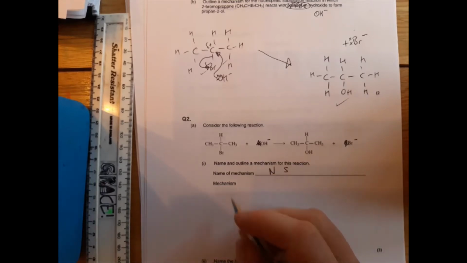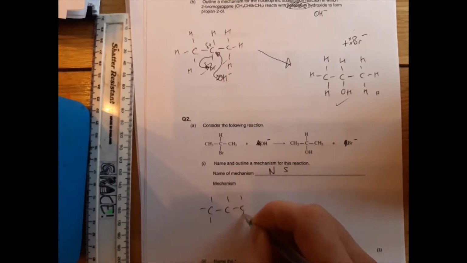Name and outline the mechanism for this reaction. Well, the OH- is obviously replacing, so that's substitution, it's replacing the Br. That's a nucleophile, so it's nucleophilic substitution. You have to write the words out. Mechanism: literally exactly the same one as we've just done. Practice makes perfect.